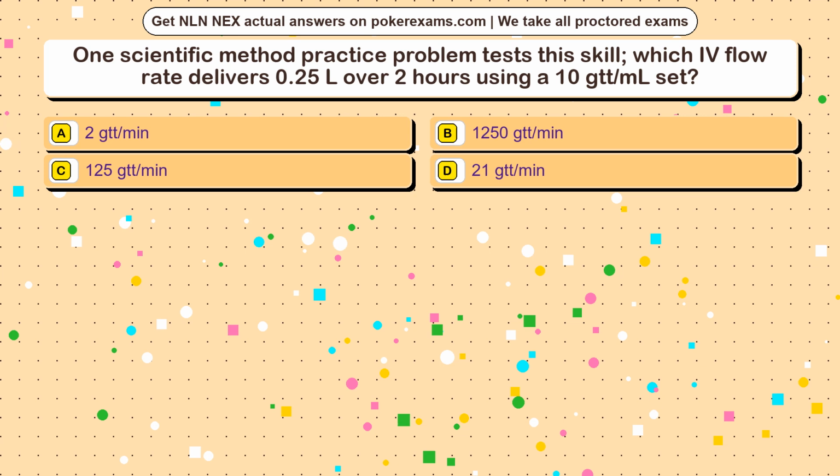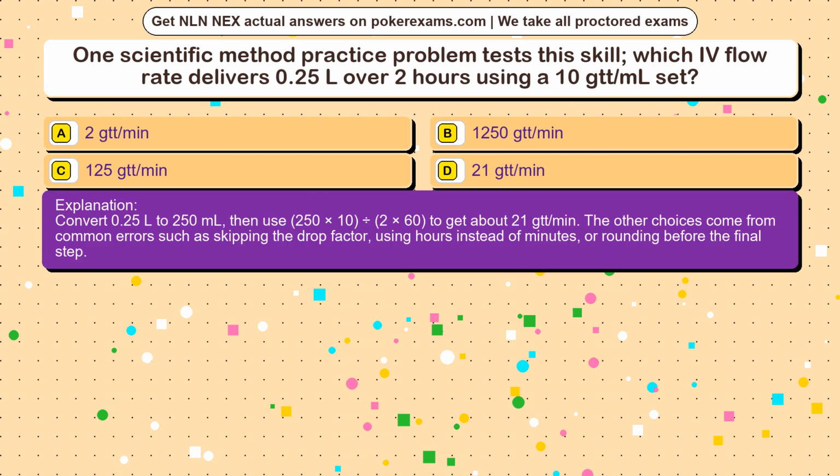The correct answer is option. Convert 0.25 L to 250 ml, then use 250 times 10 divided by 2 times 60 to get about 21 GDT/min. The other choices come from common errors such as skipping the drop factor, using hours instead of minutes, or rounding before the final step.